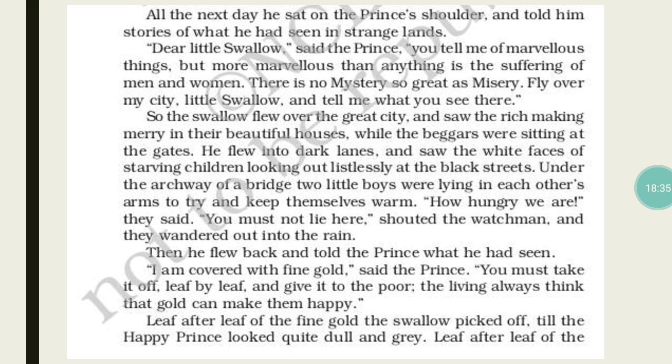So, what is going on there, children? The swallow flew over the great city and saw the rich making merry in their beautiful houses. The swallow took a round over the city, and he saw that the rich people were living happily in their beautiful houses, and they were partying while the poor people were begging and sitting outside the gates. But the condition of the poor people is very pathetic. The poor people were begging and sitting outside the gates of the rich people.